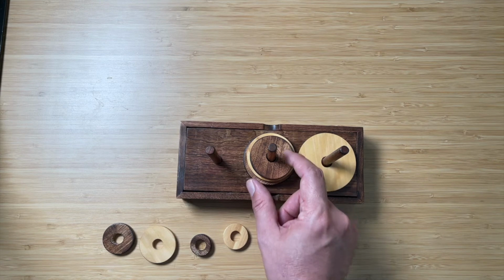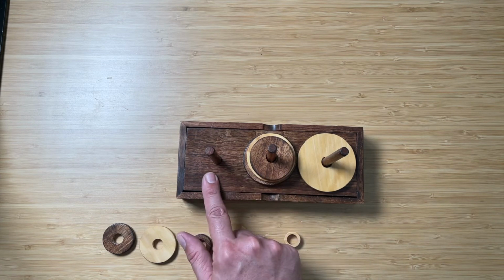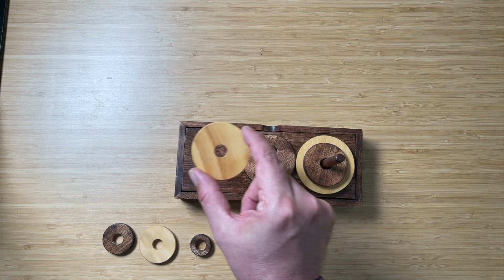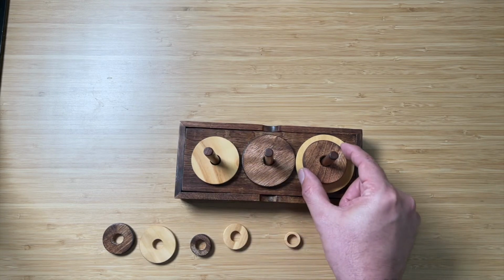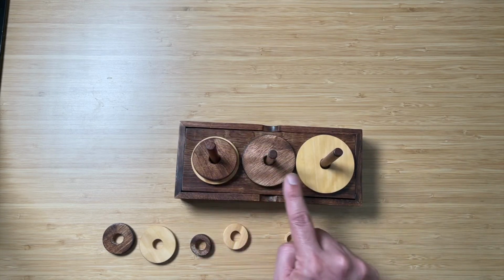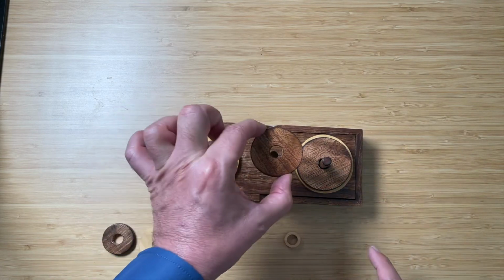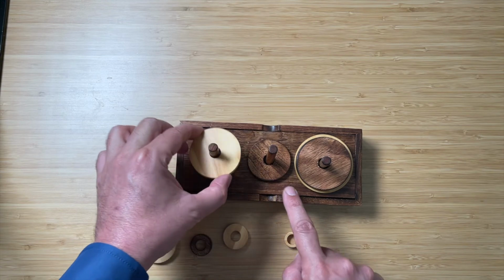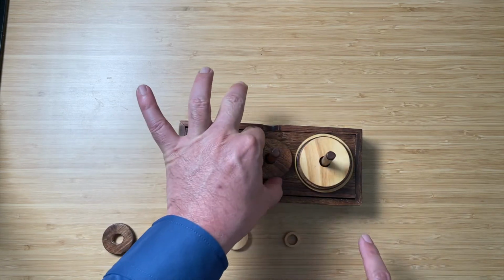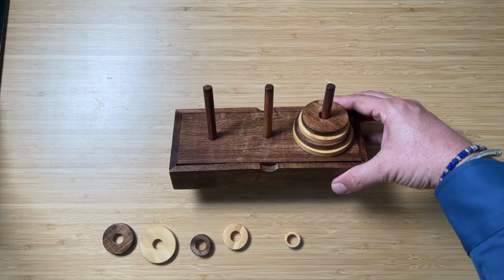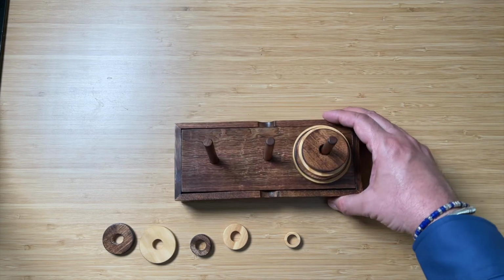Now, this color I don't like on the ends, so I put it here. This color could go here. That would allow this to go here, which frees up this one to then go to here. This one moved to the middle because it's the same color, opposite color there. So again, that perfectly made sense.